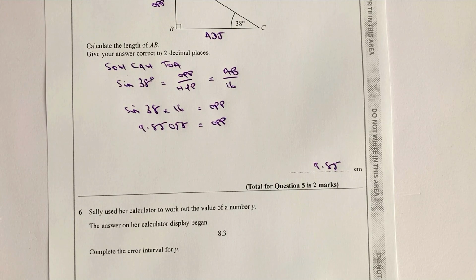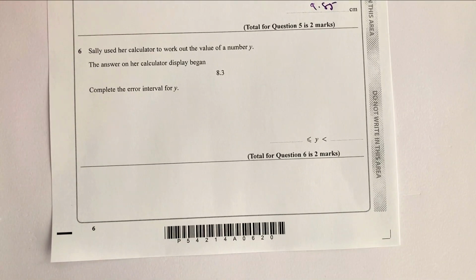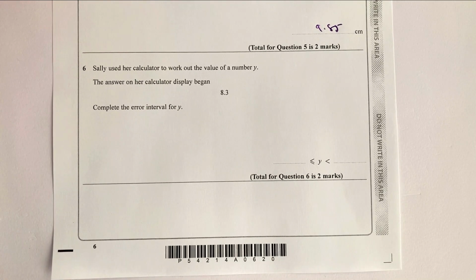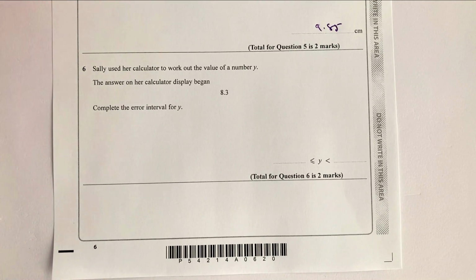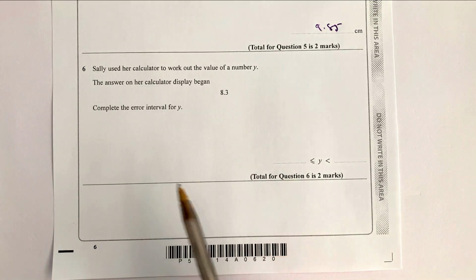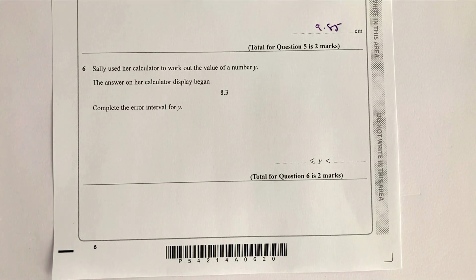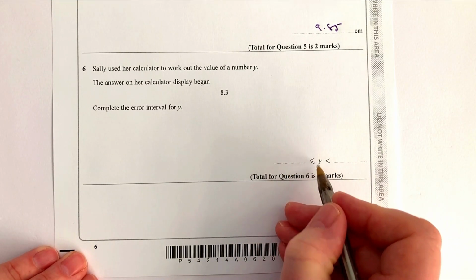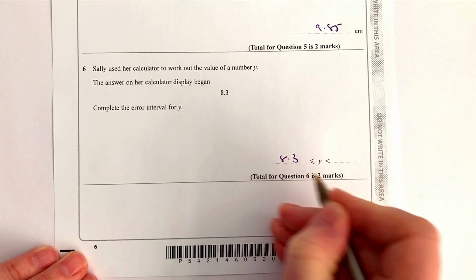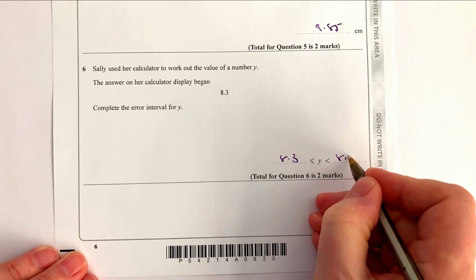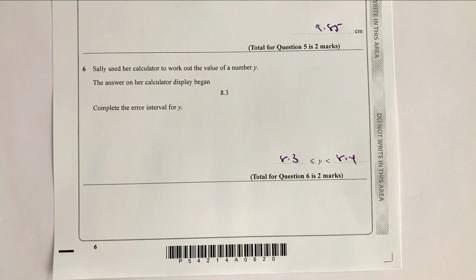Let's move on then to question number 6. This is one of these new kinds of topics for the new specification. A bit of an odd one really, but Sally's using a calculator to work out the value of the number y. The calculator display begins 8.3, so we need the error interval. The value of y has to be greater than or equal to 8.3, and it has to be less than 8.4, and that's pretty much it.